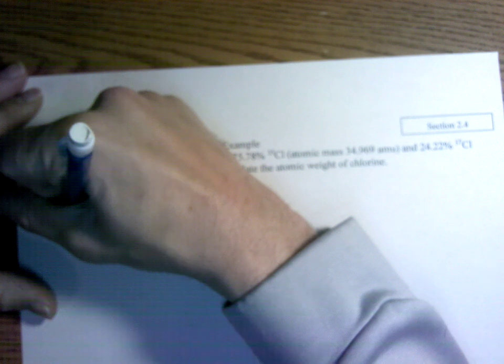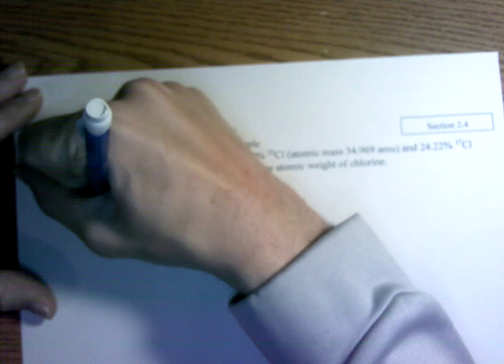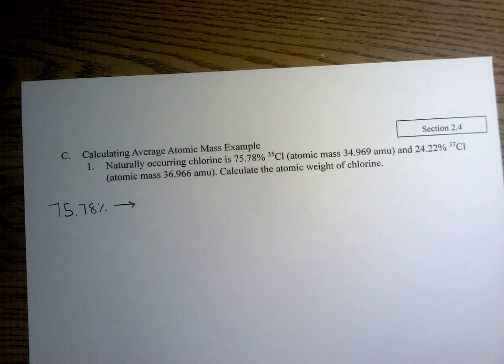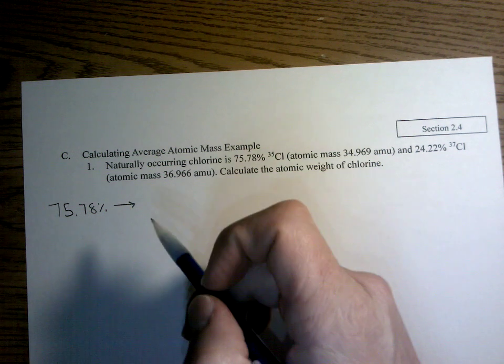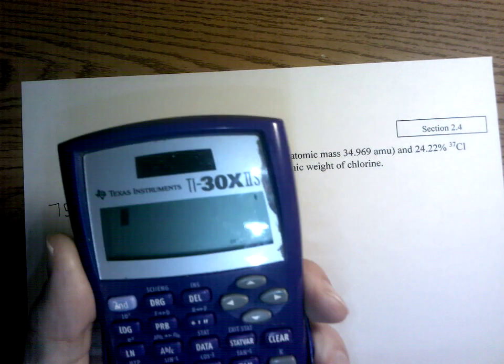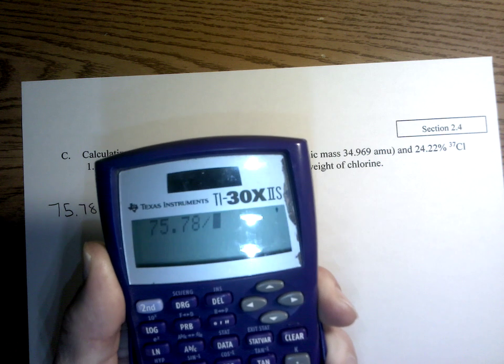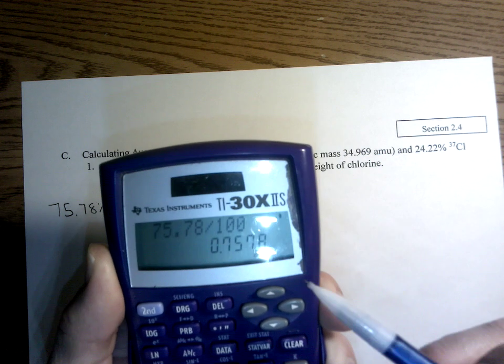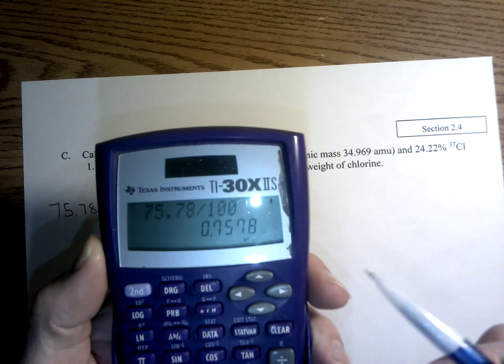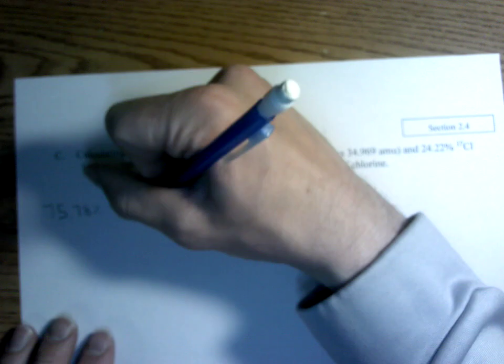So I'm going to take 75.78%. And I'm going to convert it to the decimal form. And so the way in which we do that is just we divide this by 100. So if you need to see it in the calculator, we take 75.78 divided by 100. We press enter, and we get a decimal of 0.7578.